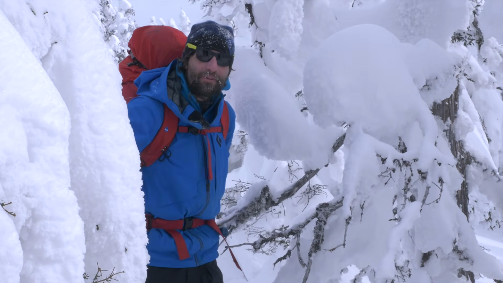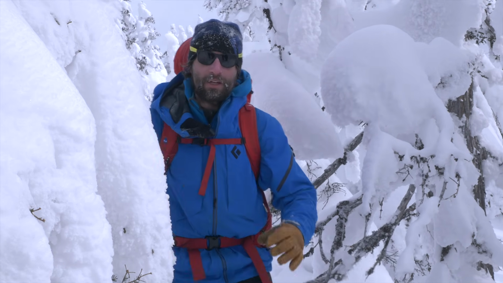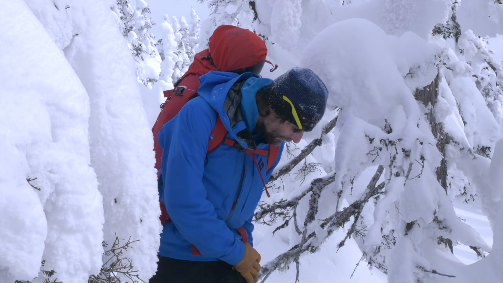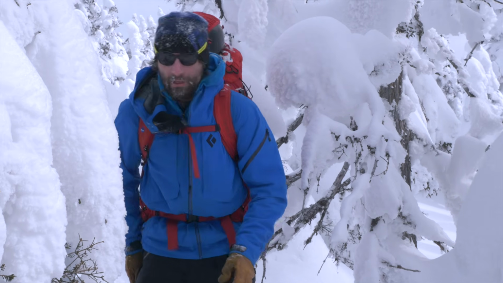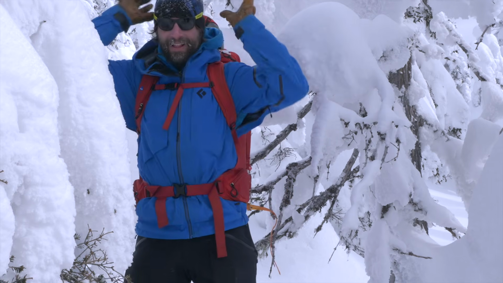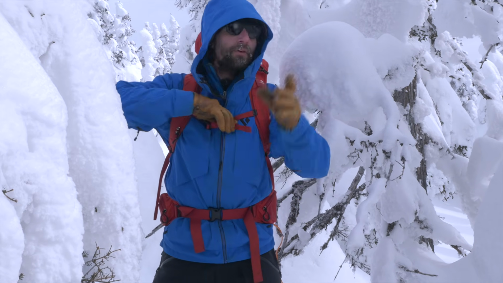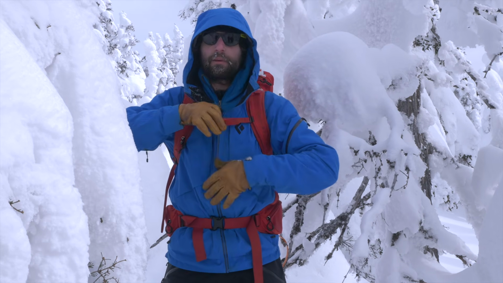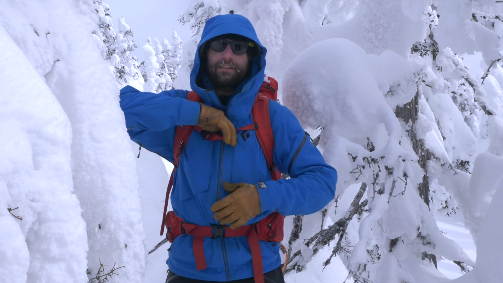Sometimes it gets really thick in the woods, and I'll take the time to close all my zips so that the snow doesn't come in. And I'll even put my hood on, close everything up. For the few moments I have to be in this forest, it's better to overheat a little bit than to get all snowy.